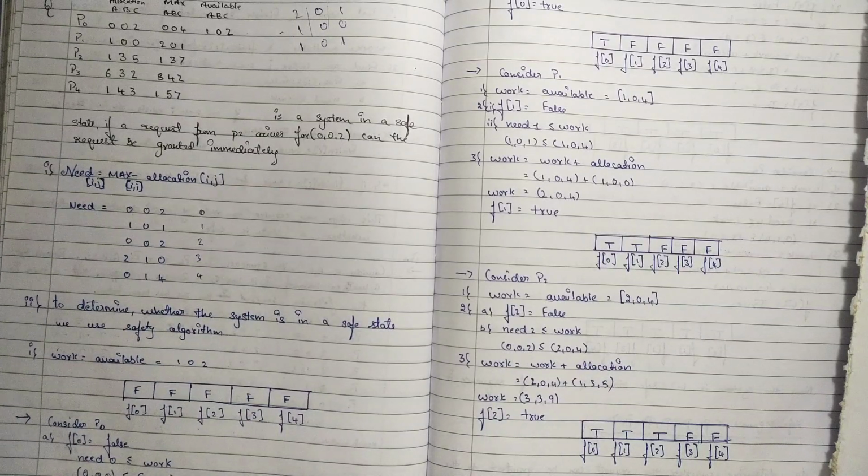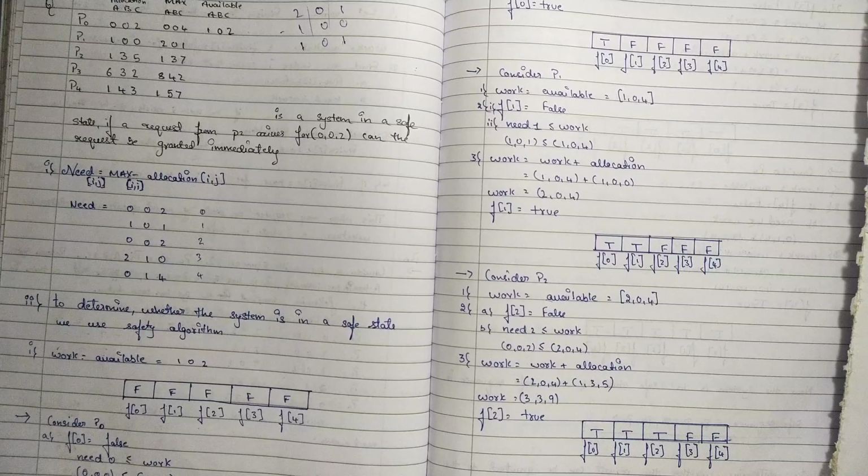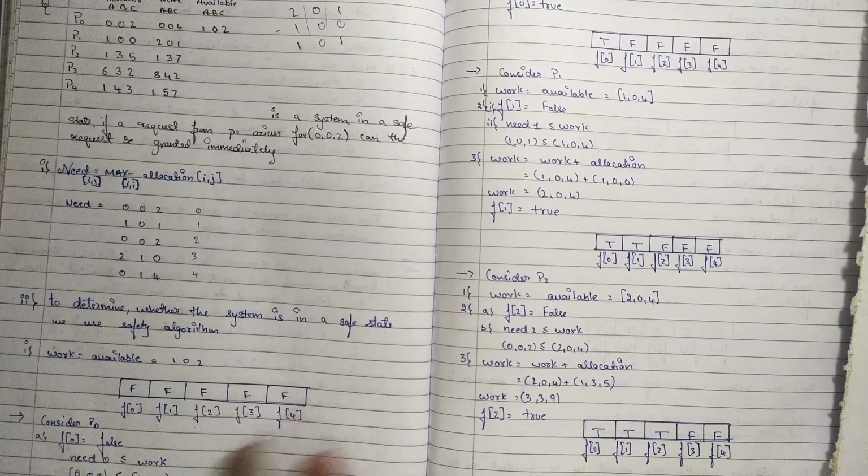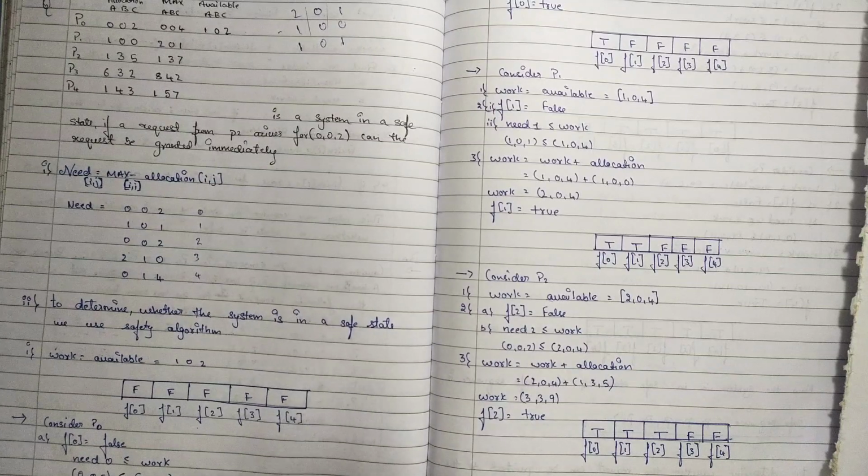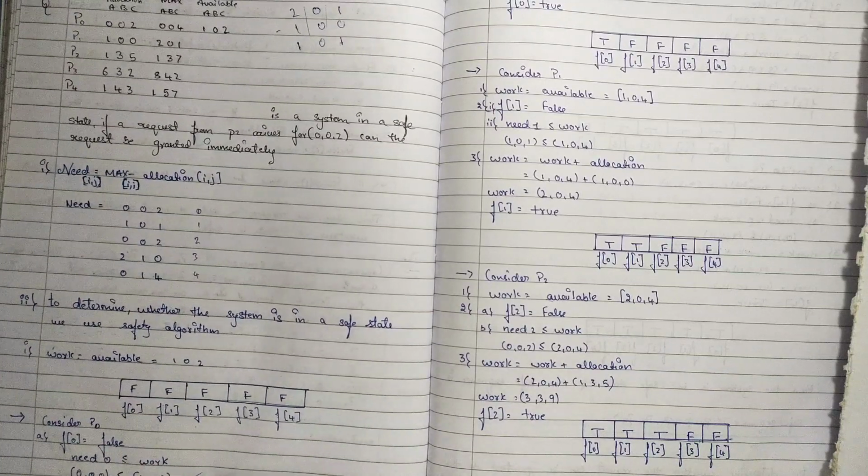Suppose 3 was there here. See, the first one is 0, that is less than 1; 0 less than or equal to 0. And 2: if suppose 3 was there, it's not less than 2, it's greater than 2. So the whole thing won't be considered. Here it is satisfied, so just put one tick simply like this.